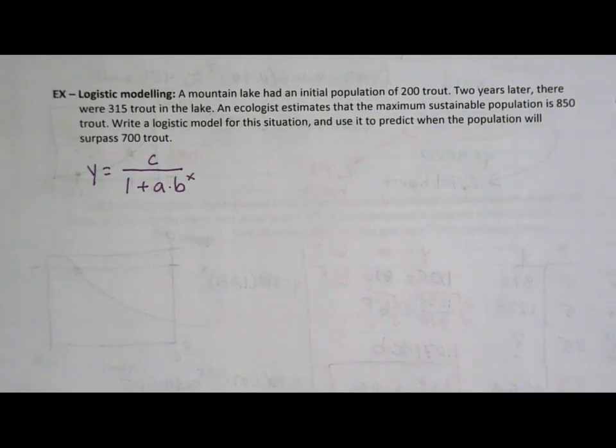All right, so here's the situation. We've got a high alpine lake. Something happened. All the trout got killed off, so somebody decided to go stock it with 200 trout, bring them back, and they're interested in letting people fish, but they want to make sure it gets up to a nice, healthy population. So they come back after a couple of years and do a survey, and they estimate there's now 315 trout in the lake. Is that good? That's very good. That means they're reproducing, right?